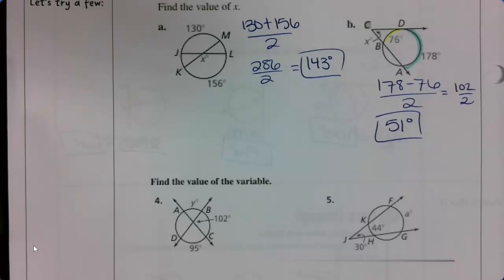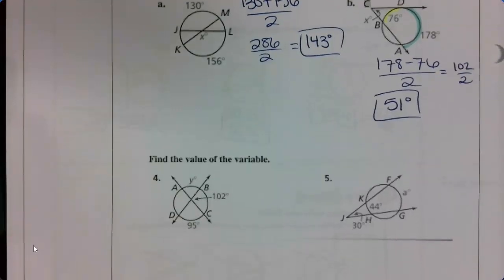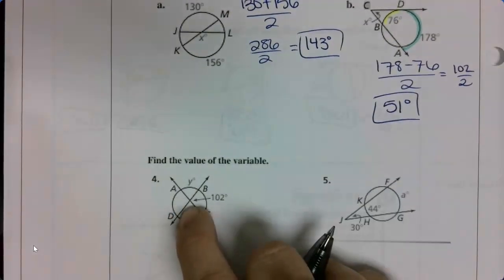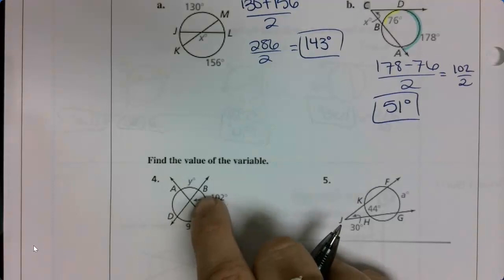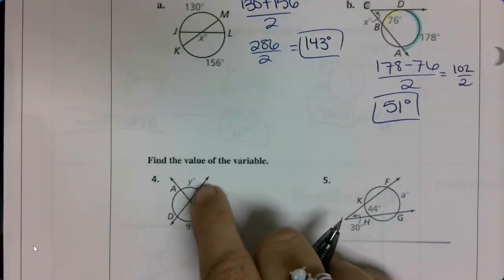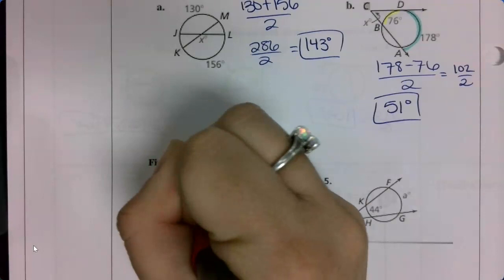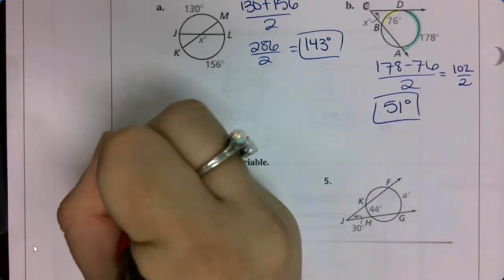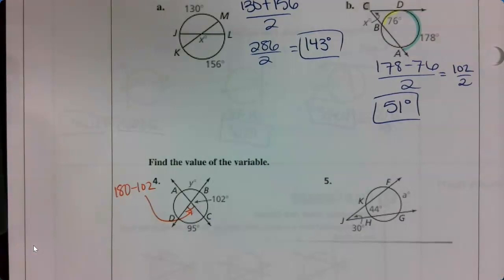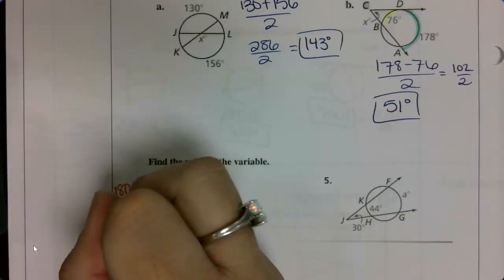Okay, so on number 4, it wants me to find the value of the variable. What I first need to figure out is the measure of this angle right here. Because I know that this one is 102, I know that DB is a straight line, so I can subtract 102 from 180 to get this angle right here. Which gets me 78 degrees.